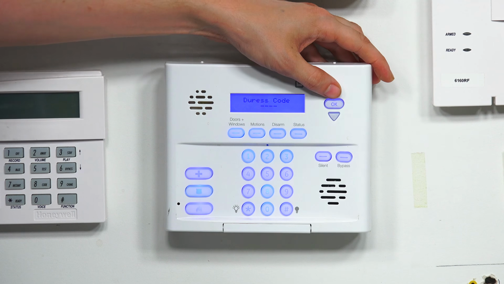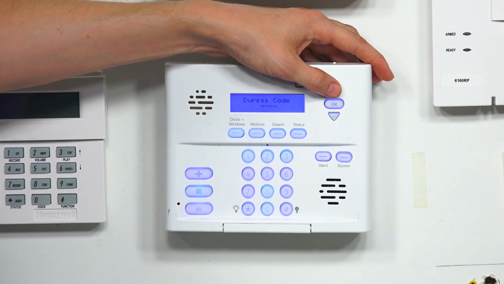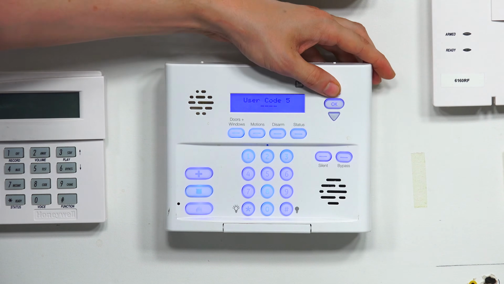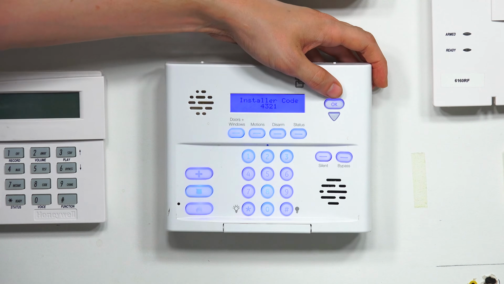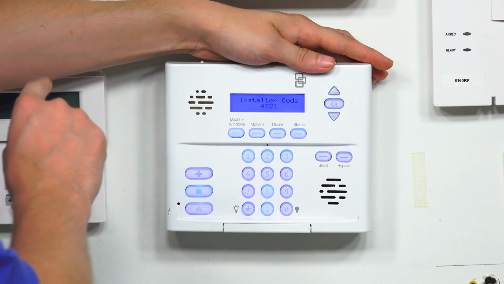We can change the length of codes. So we have an optional duress code that we could use in emergency situations, and we have some user codes here. I probably should have gone the other way because it's going to be the very last code that we get to. There's the installer code, 4321.